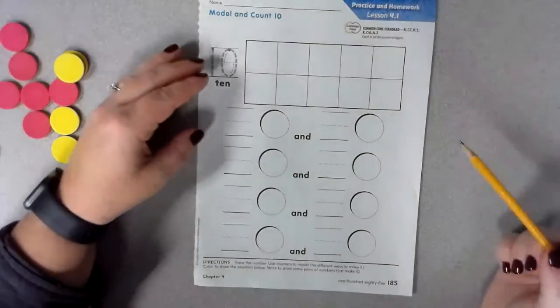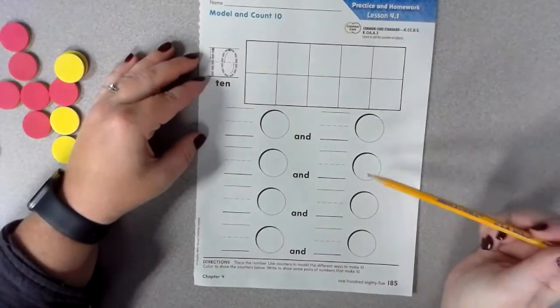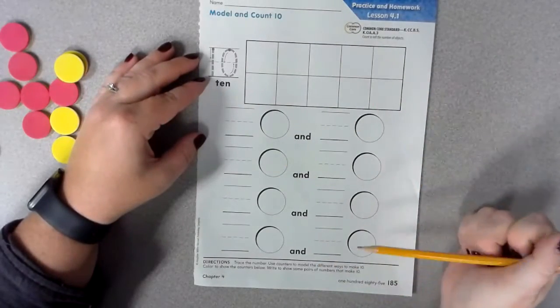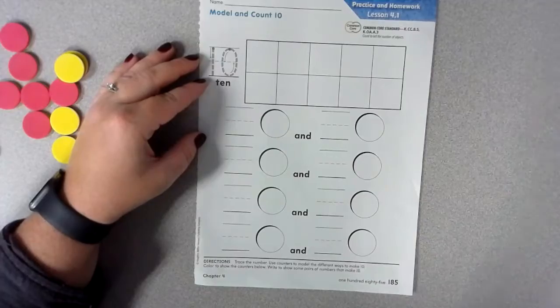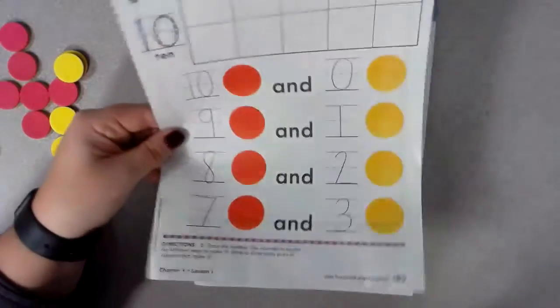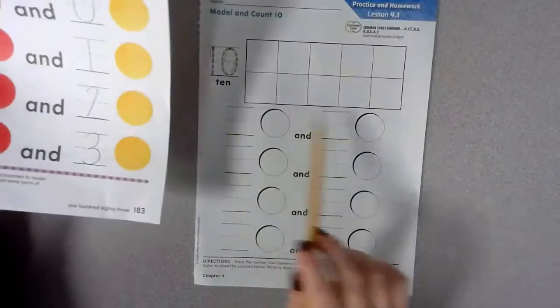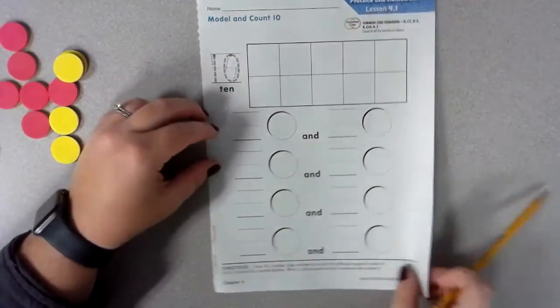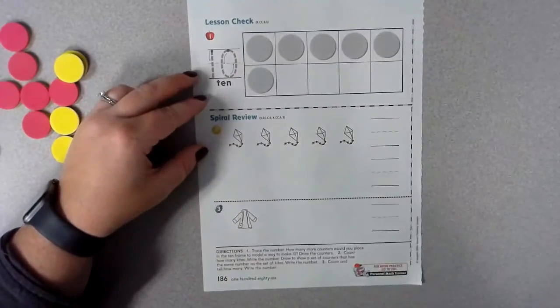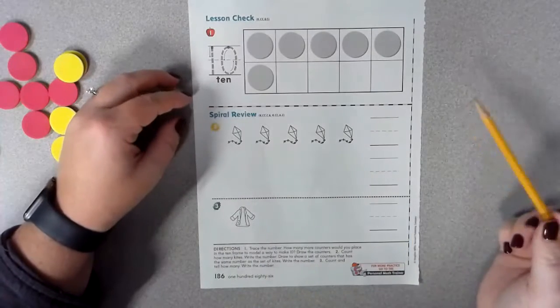For here, just like on the other page, you're going to trace the numbers and use the counters to model different ways to make 10. What you could do is you could start here with 7 and 3 and keep going with the pattern if you'd like. On the last page, this is the page you're going to send me a picture of.